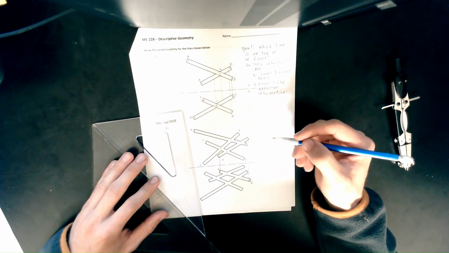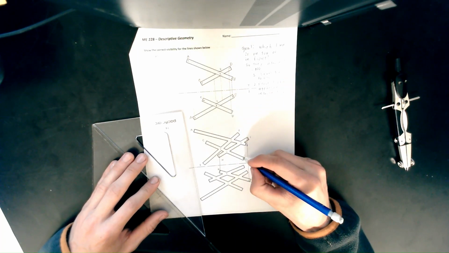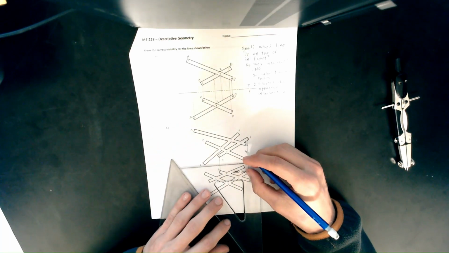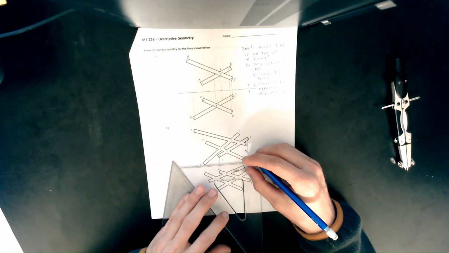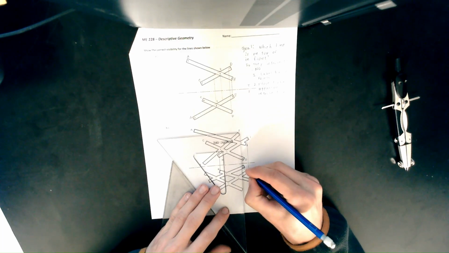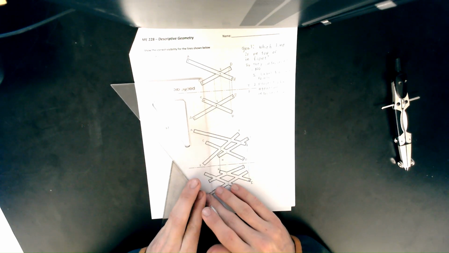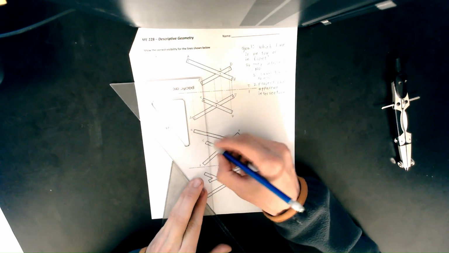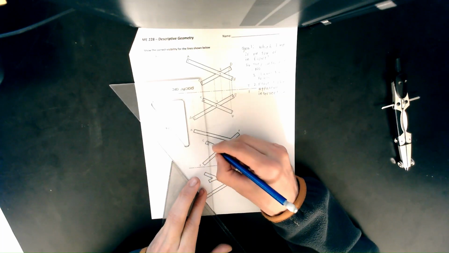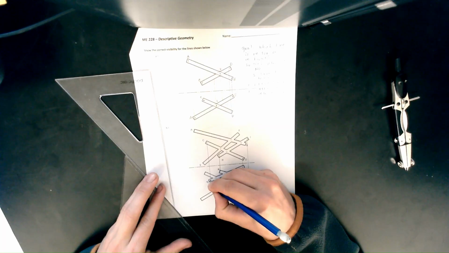And then I can do the same thing with another intersecting line. Let's say this is point D here. I can project this point and find that this line is D, and then follow C and find that this is C here.